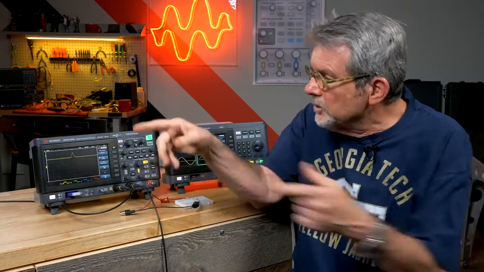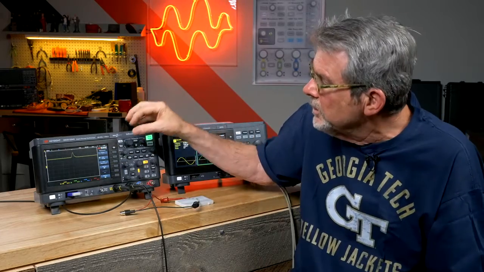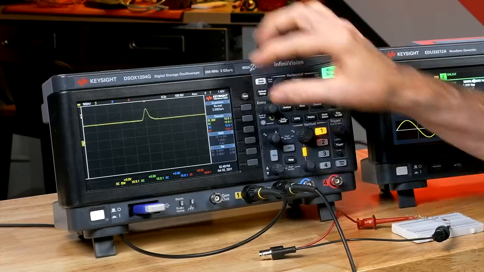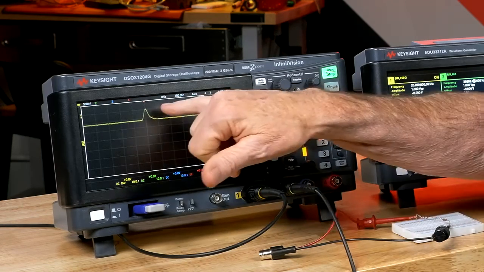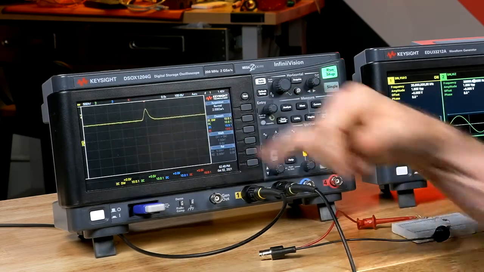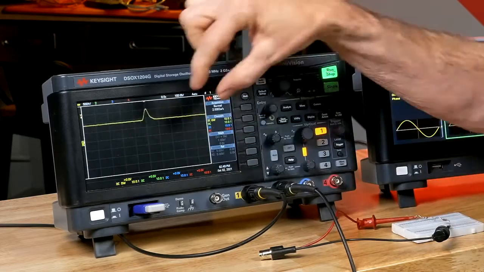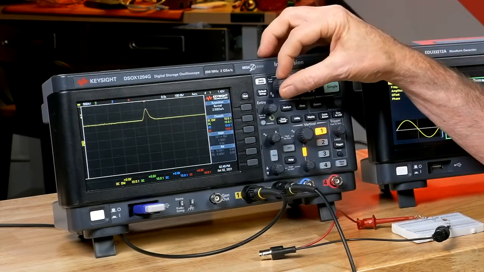So why was it jumping up and down when I was looking at the big picture versus now it's very stable? Notice right now I'm sampling at 2 gigasamples per second, which is more than fast enough to capture this relatively narrow pulse.